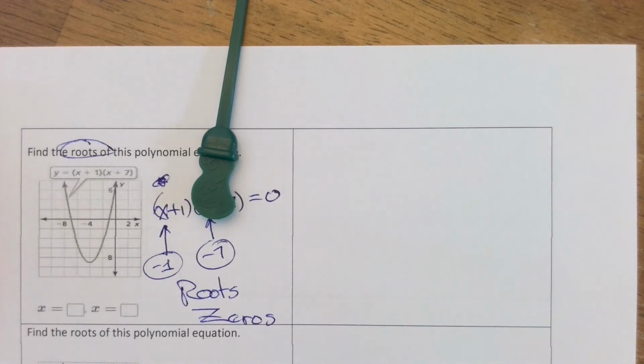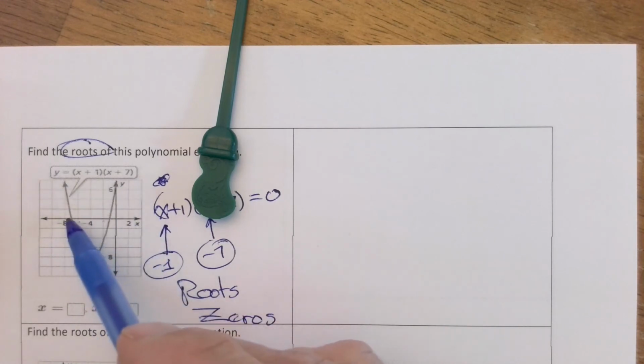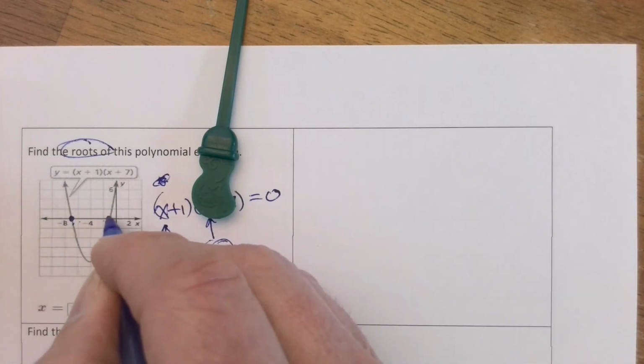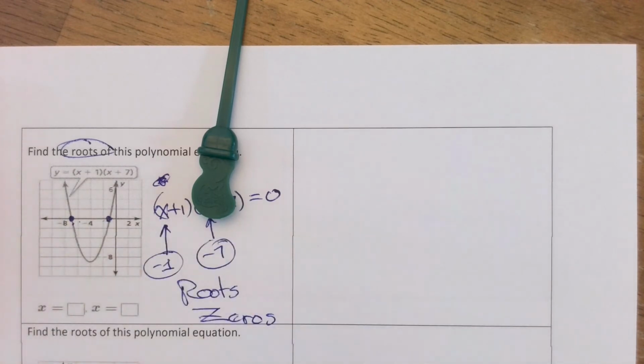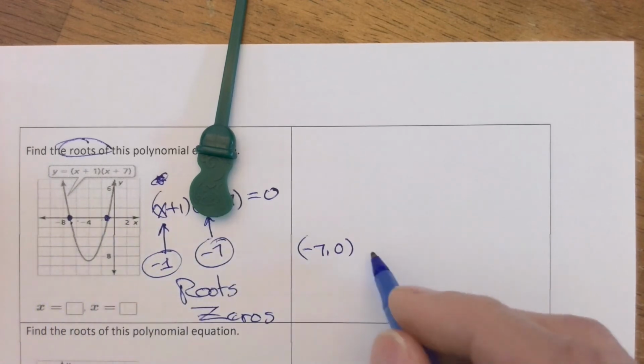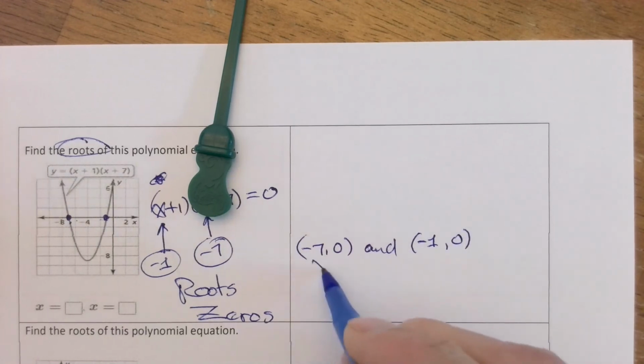But you know what? We could have got them right off the graph, because negative 1 is right here between 0 and negative 2, and negative 7 is right over here between negative 6 and negative 8. So there's a connection between these roots and the point where the curve crosses the x-axis. It's kind of hard for me to write this over here, but there's these 2 points. And if you looked at the numbers there, they would look like negative 7, 0, and negative 1, 0. Those are called x-intercepts, and they reveal the roots.